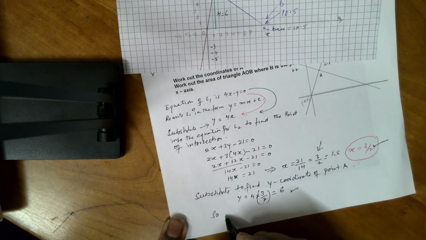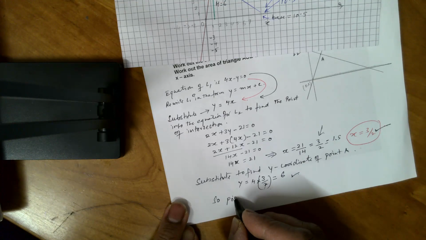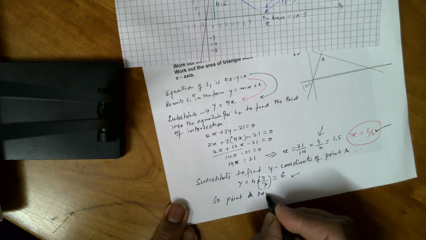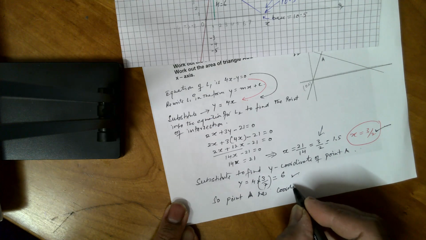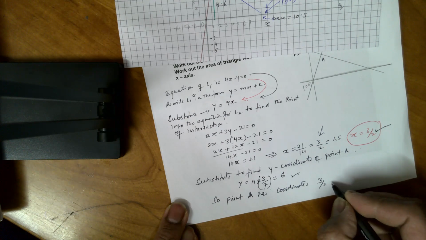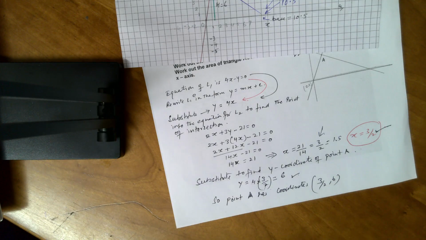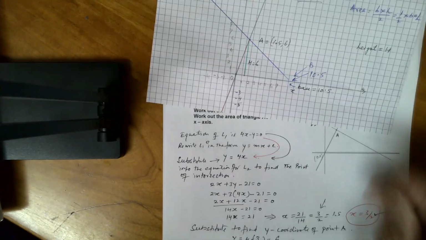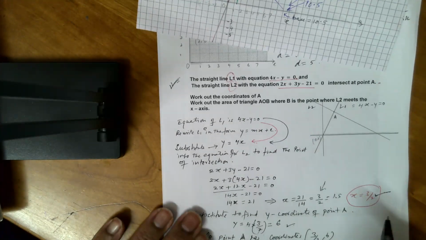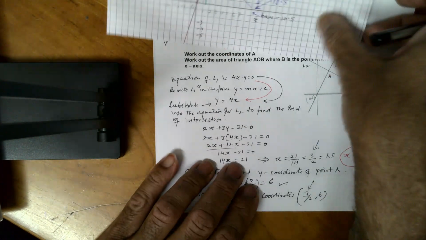So point A has coordinates 3/2 and 6. Okay. So this is 1.5 here. Now, that was the first bit which had been asked: work out the coordinate of A. So therefore, we have the coordinate here. As I said to you, this is like 1.5 when you further solve that.